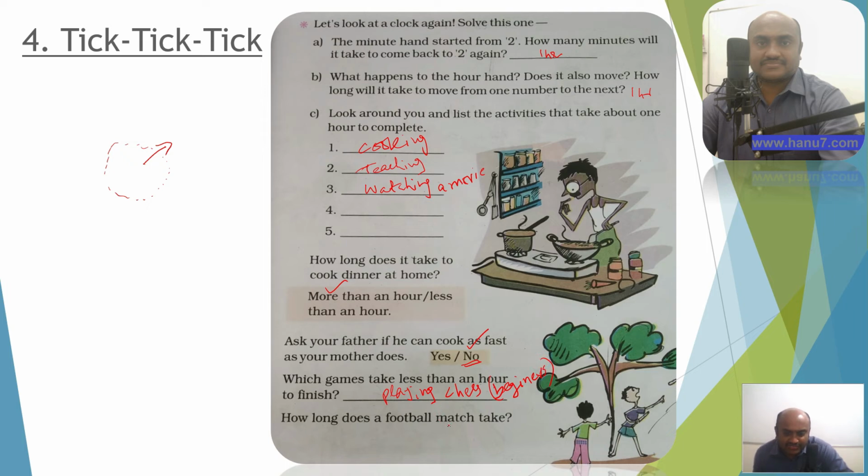How long does a football match take? It will be around 3 hours, 3 hours plus. We don't know, it may take even more than that, but you can come up with your own answers. Which game takes less than an hour to finish is not only playing chess. There are so many other games which will take less than an hour, and you can also fill the other two activities in this slide.